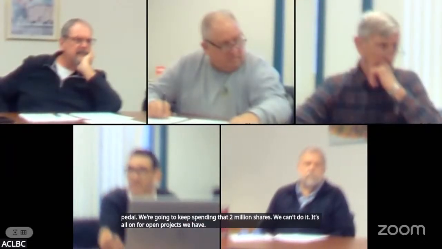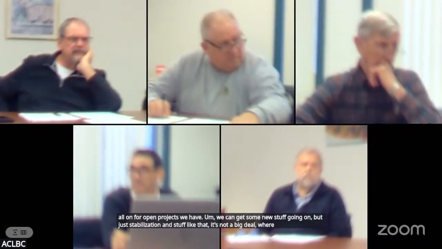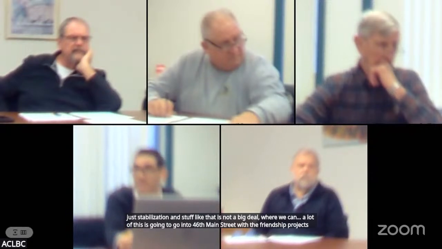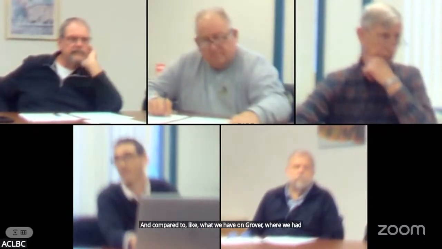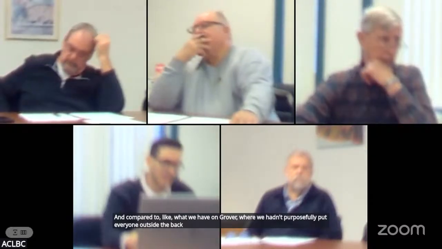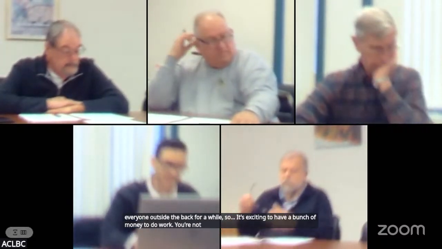We can get some new stuff going on, but just stabilization and stuff like that's not a big deal. A lot of this is going to go into 46 Main Street, the friendship projects that we already have rolling, so we're going to spend this money pretty quickly. Compared to what we have on Grover, where we had purposefully put that one on the back burner for a while, it's exciting to have a bunch of money to do work, not just have to sit on our hands trying to piece it together.